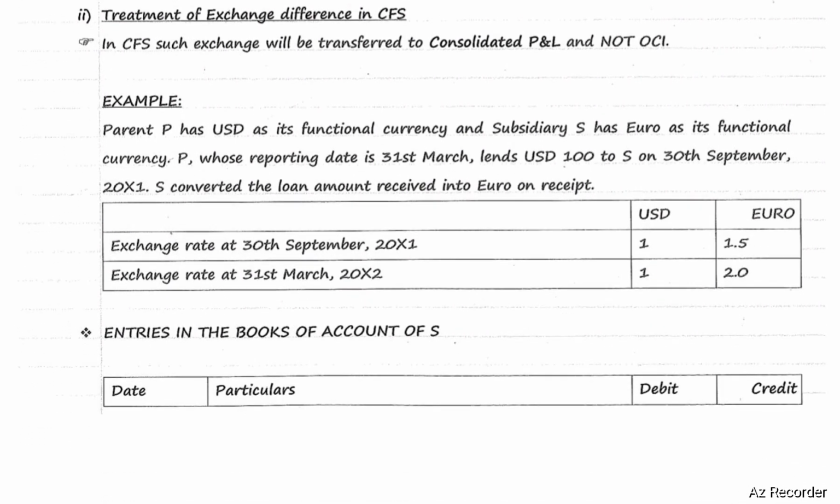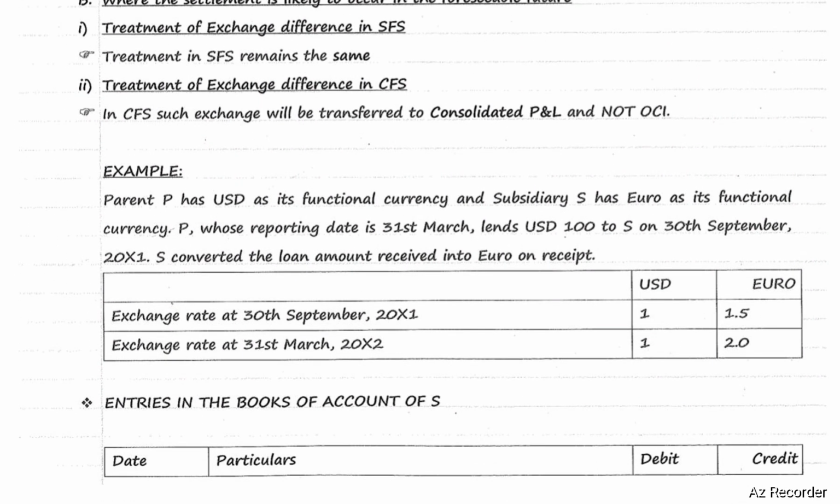Example, parent P has US dollars as its functional currency and subsidiary S has euro as its functional currency. P, whose reporting date is 31st March, lends US dollar 100 to S on 30th September 2021. S converted the loan amount received into euros on receipt. Exchange rate as on 30th September 2021 is $1 equals to 1.5 euros. Exchange rate as on 31st March 2022 is $1 equals to 2 euros.